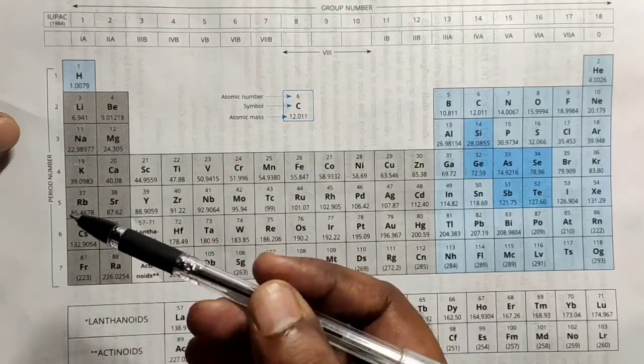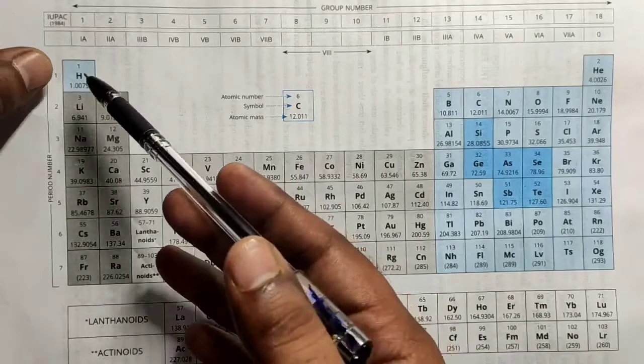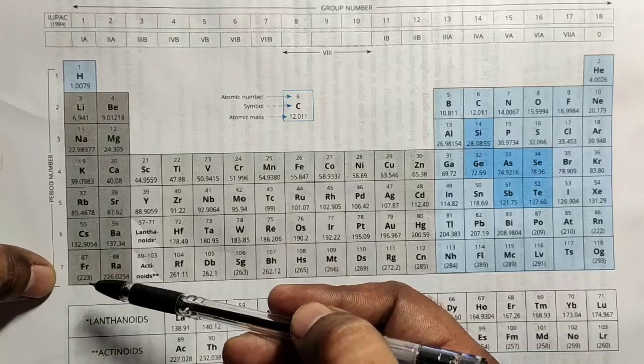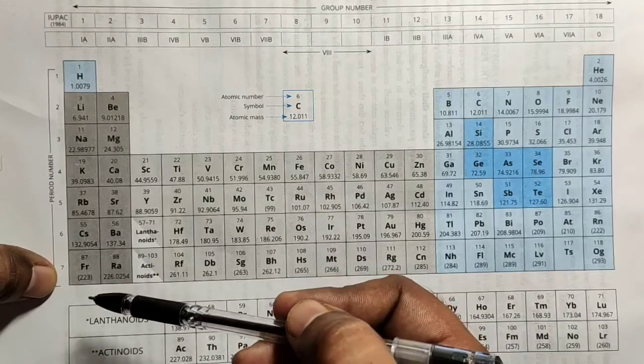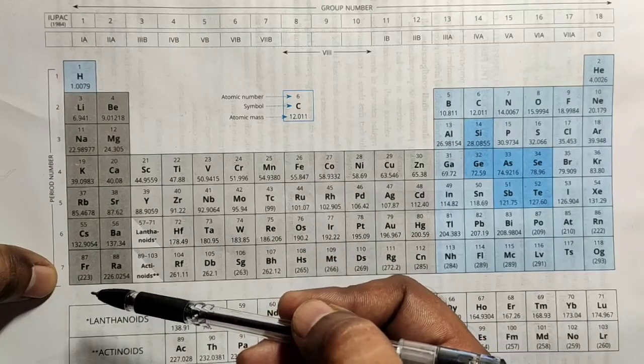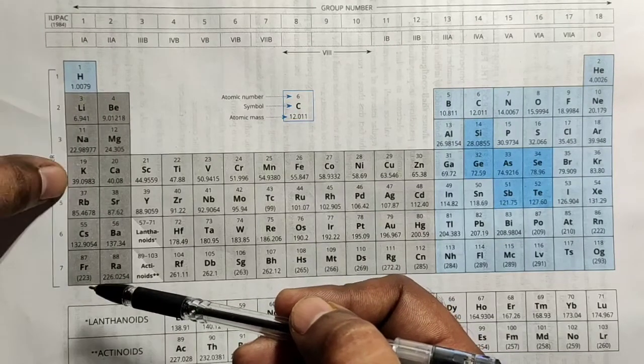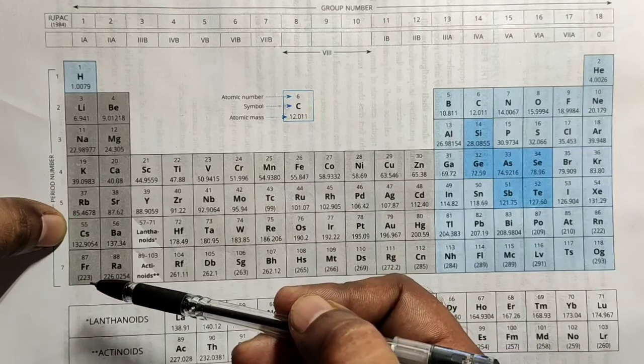Among the representative elements, the first group, hydrogen, lithium, sodium, potassium, rubidium, cesium and francium, all together are called alkali metals. All of them have valency 1 since they are of the first group.